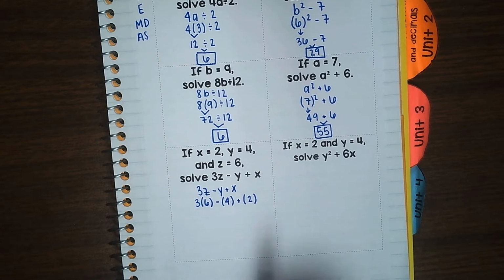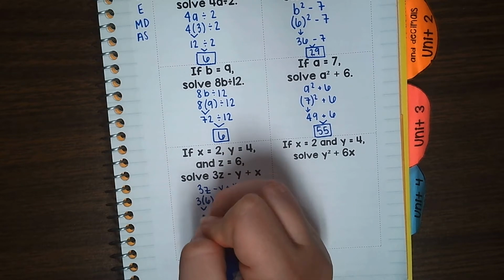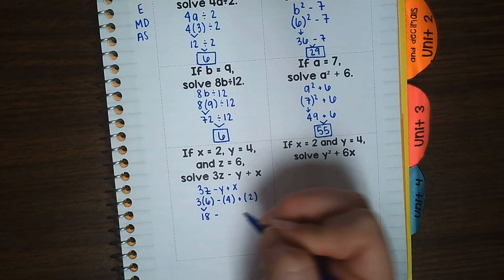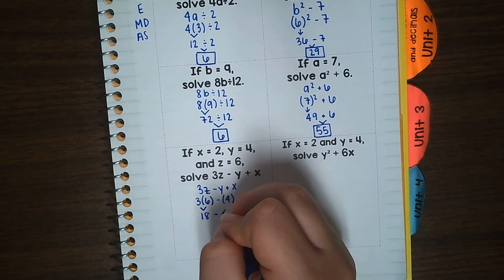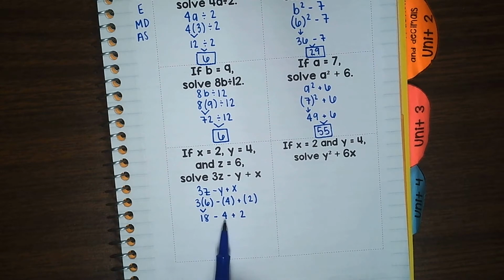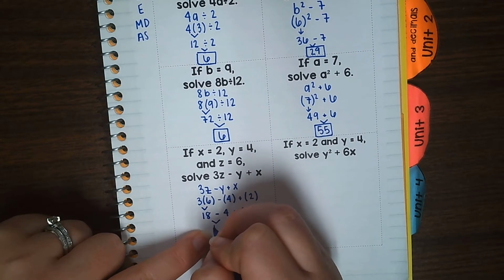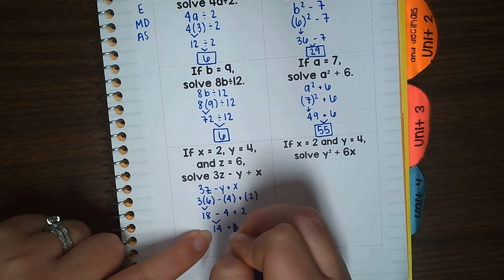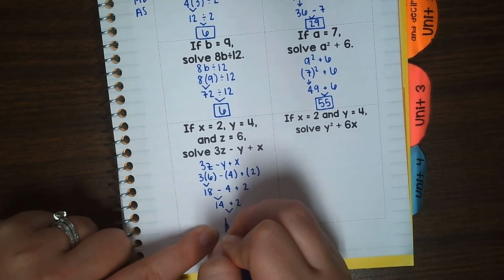Order of operations says to do multiplication before we subtract and add. 6 times 3 gives us 18, minus. Now at this point I can see that my parentheses aren't needed. So I can drop my parentheses or you can keep them. It doesn't really change anything. So 18 minus 4 plus 2. 18 minus 4 is 14. Bring down your plus 2. 14 plus 2 is 16.